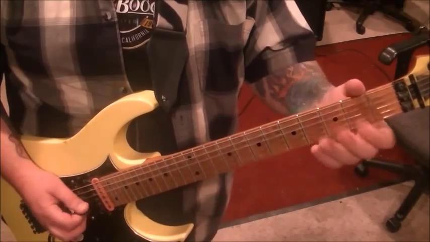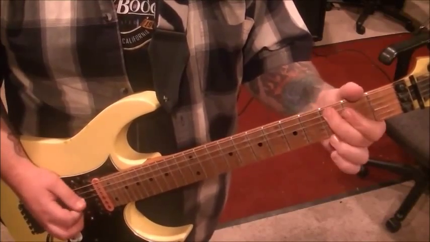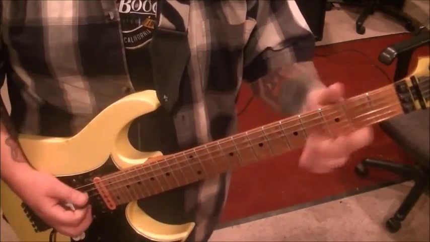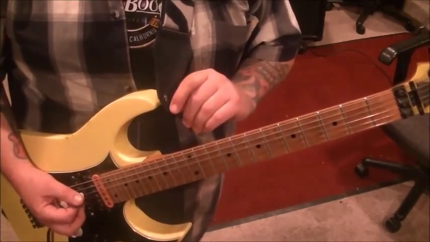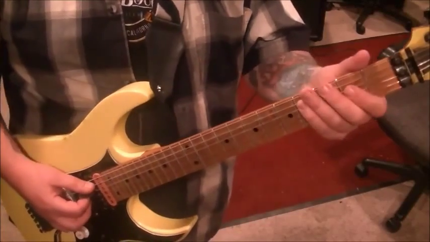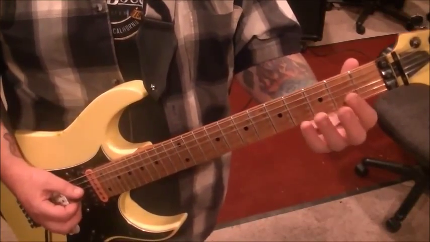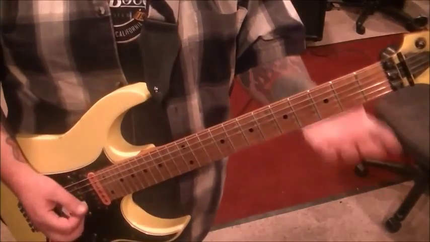3A, half step bend. That's a cool riff too. After that, timestamp 2:35. Back to some of the rhythmic stuff. The open A, the A chord, opens, 2s.